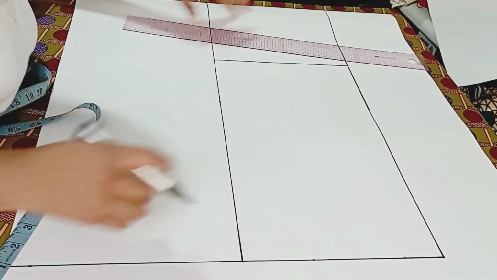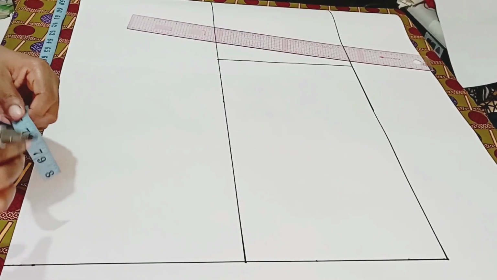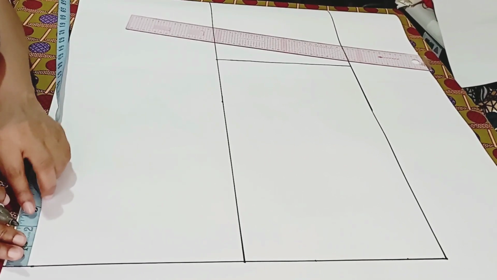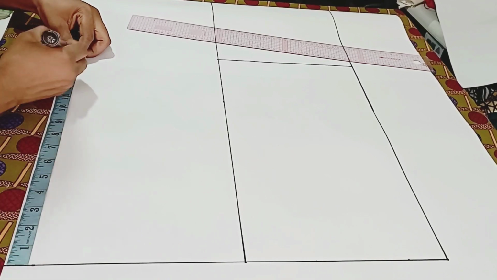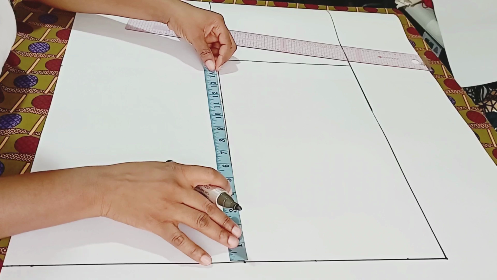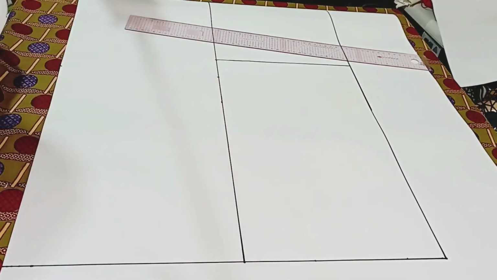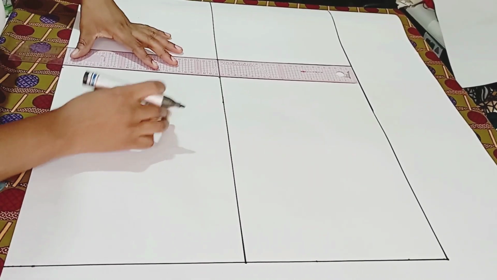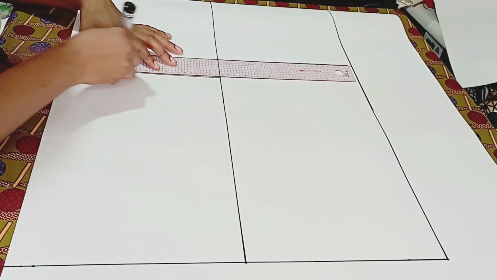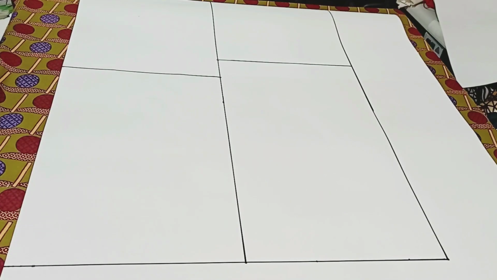I'll mark it across. Now, for the back length, I will be working with 14. So I will just go ahead and mark 14 at the back, like so. Now that's the difference. The difference between the front length and the back length is 2 inches.